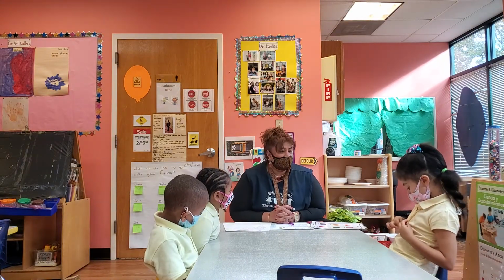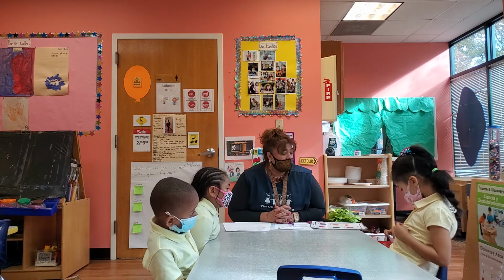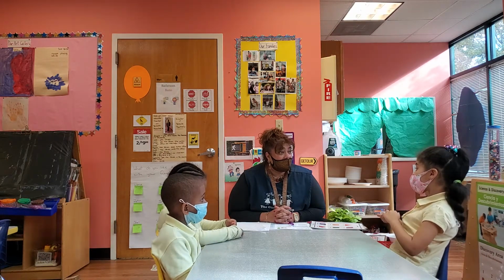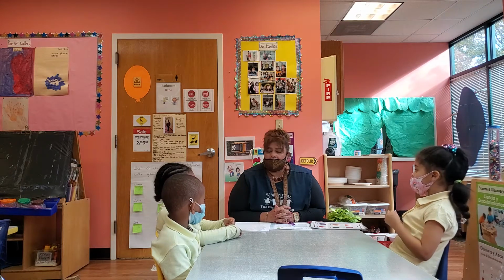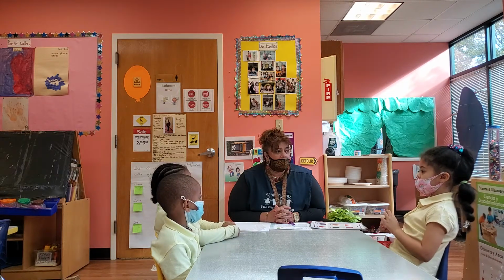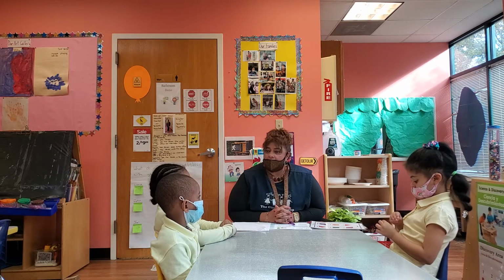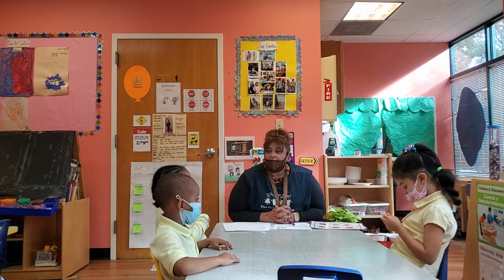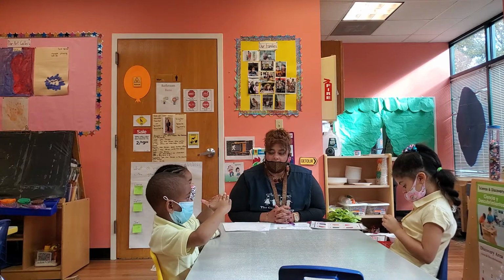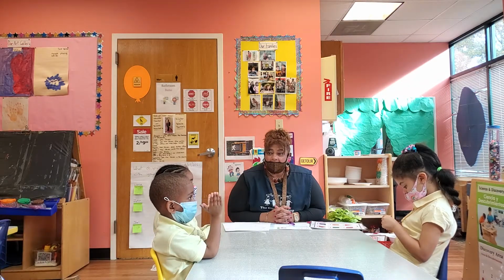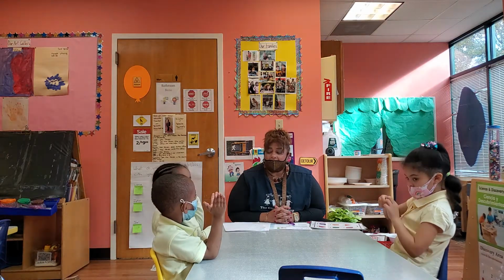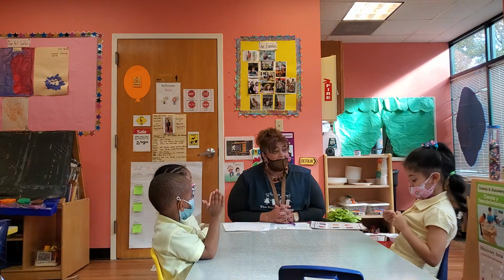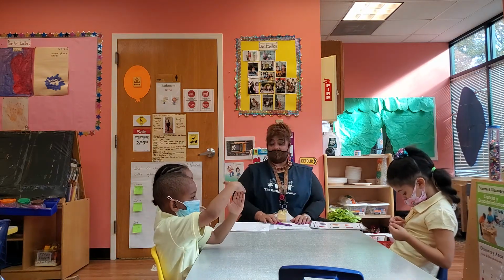Do you remember, Liana, last week that we used geoboards to make shapes? Do you remember what we made? What shapes did we make last week, Jair? We sat in the hallway and we were on the floor. You made a triangle and we made a square and we made a rectangle, right?